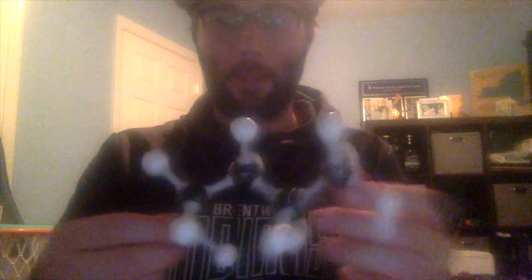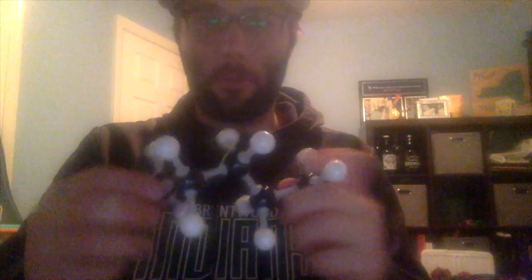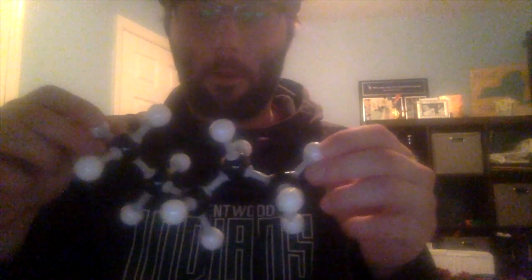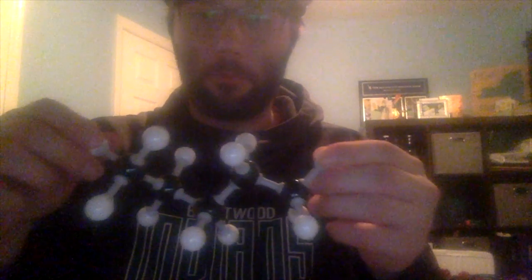Here I have pentane, 5 carbons, 1, 2, 3, 4, 5. 5 carbons and 12 hydrogens. Now, this molecule can also form isomers. Almost, I shouldn't say all, but most of the molecules that we form can have some sort of isomer. Not all of them, but some sort.